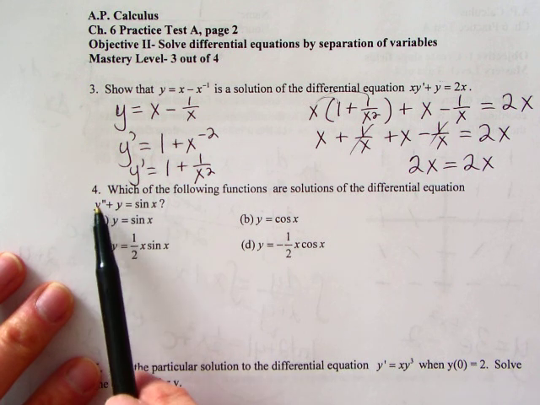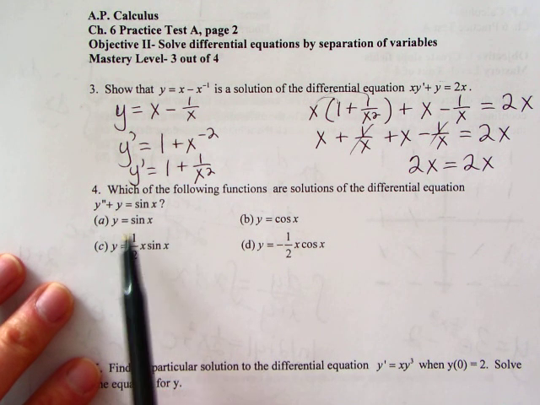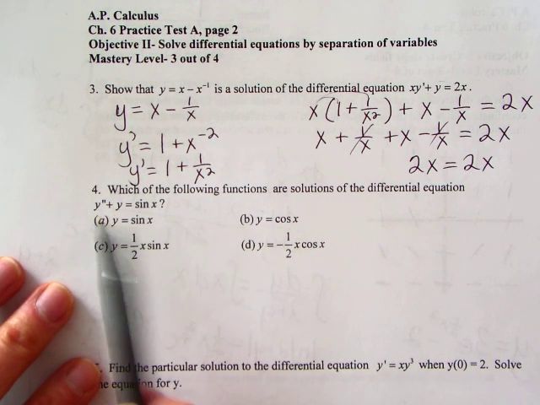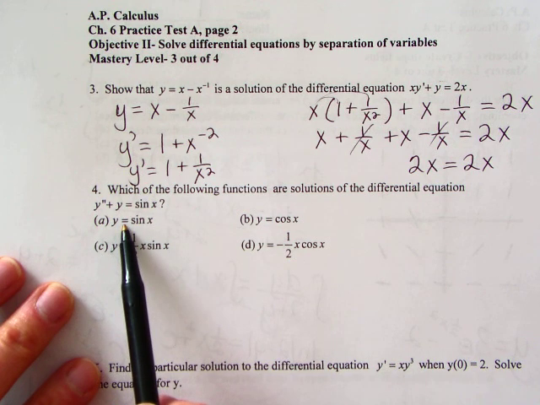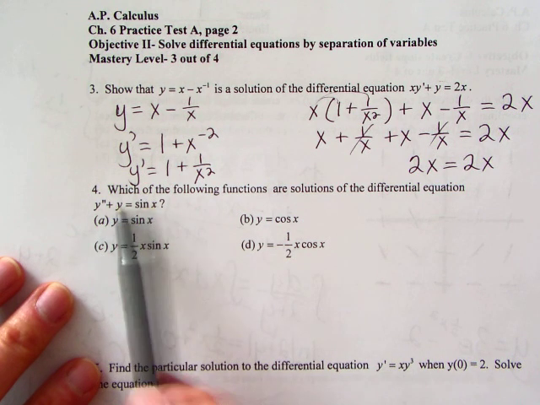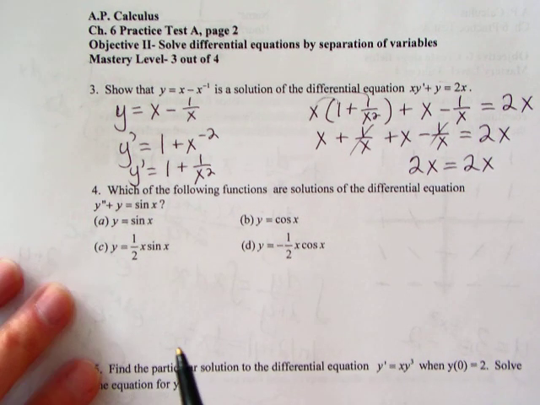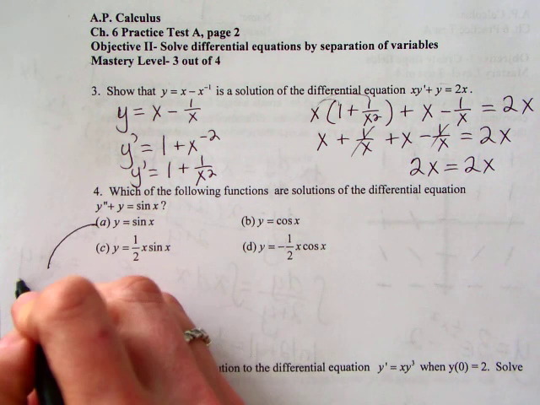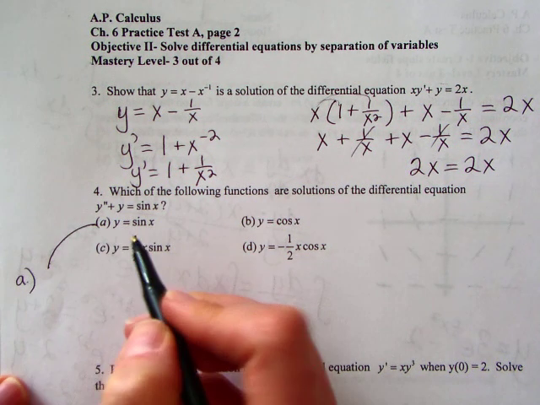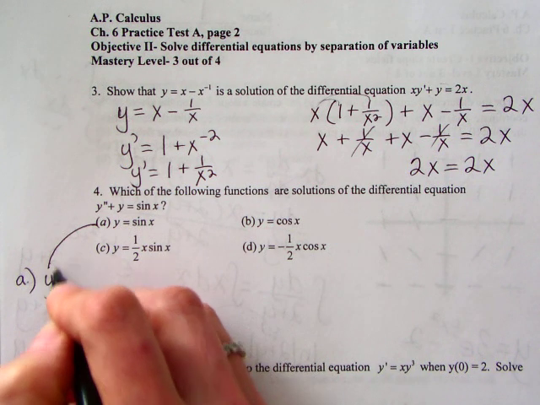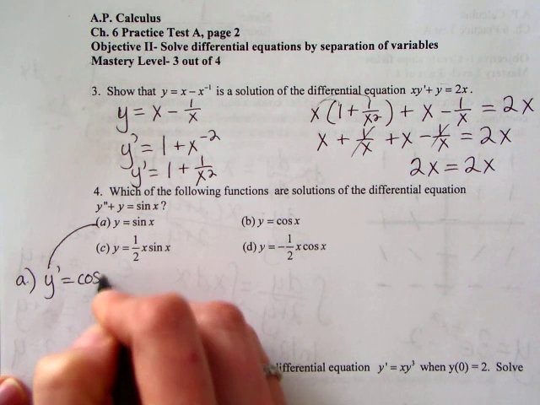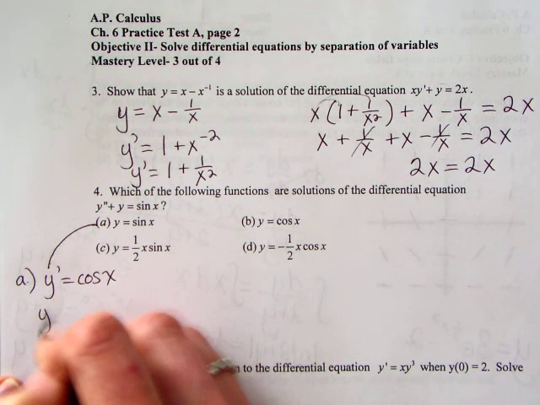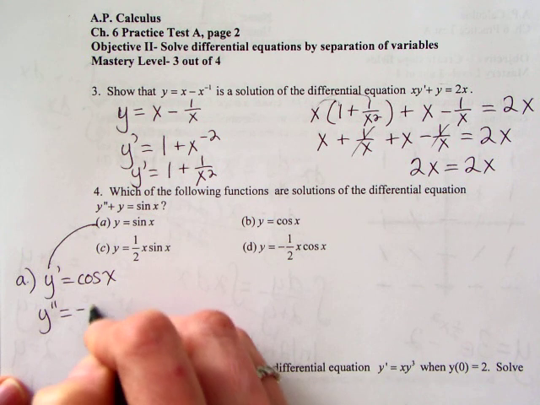Okay. Number 4 says, which of the following functions are solutions to the differential equation? Here we have the second derivative, okay, and there could be more than one answer to this, so we do want to find the second derivative of these and then plug that in with the original and see what happens. Okay, so for A, to find the second derivative we need the first, so the derivative of the sine is the cosine, and then the derivative of the cosine is negative the sine.